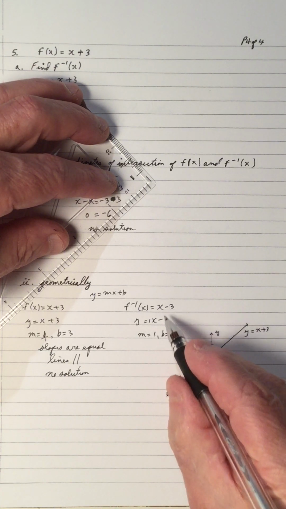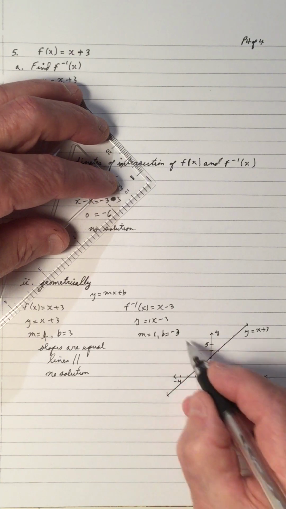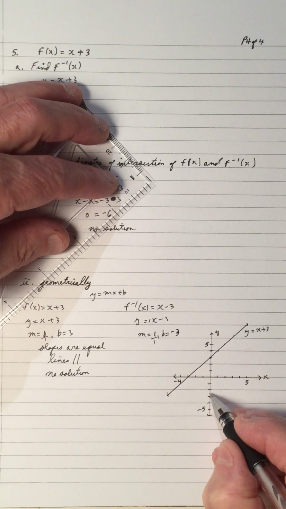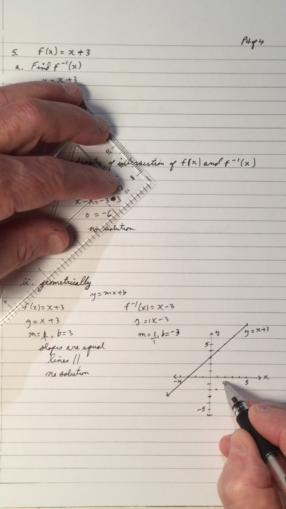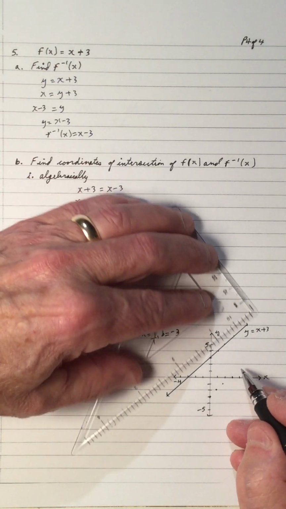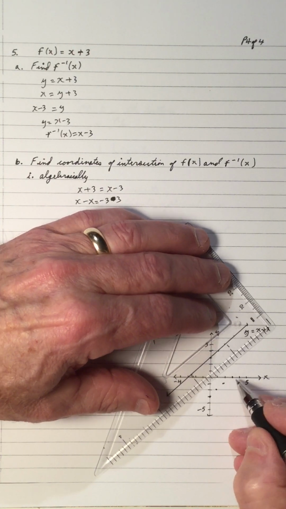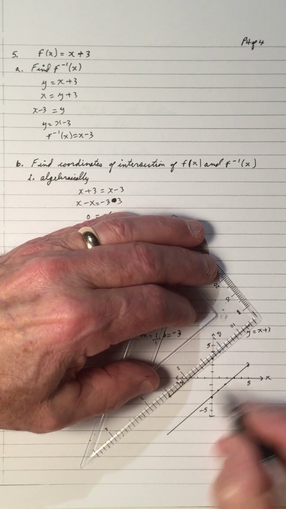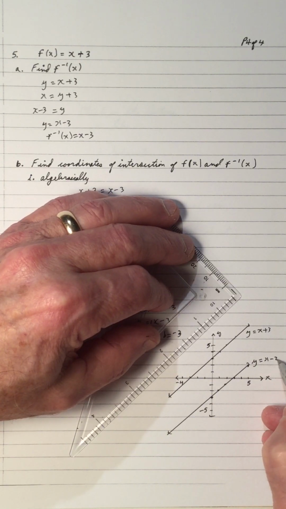Now I'm going to graph this one. The slope is 1 and the y-intercept is negative 3. So the y-intercept is negative 3 right here. The slope is 1 over 1, so we rise 1, run 1, rise 1, run 1, rise 1, run 1. So I draw the line going through those points. And I have this. So this is the line y equals x minus 3.